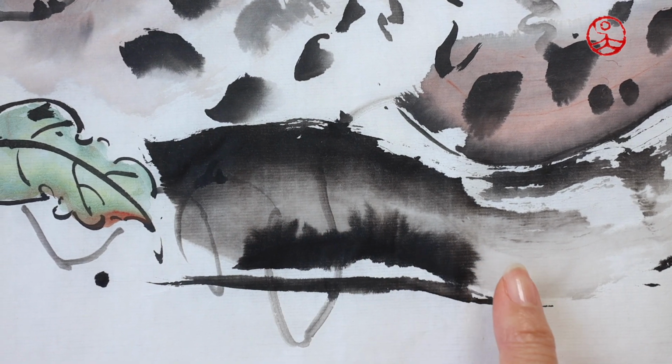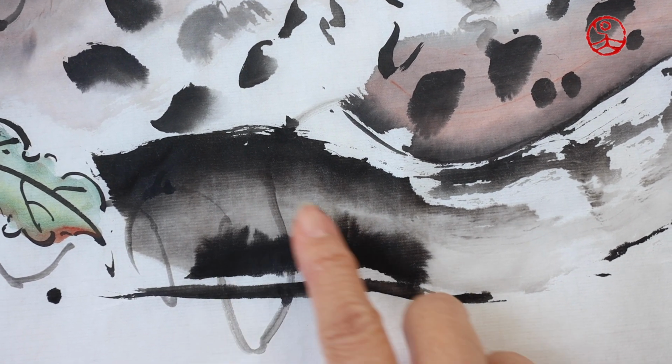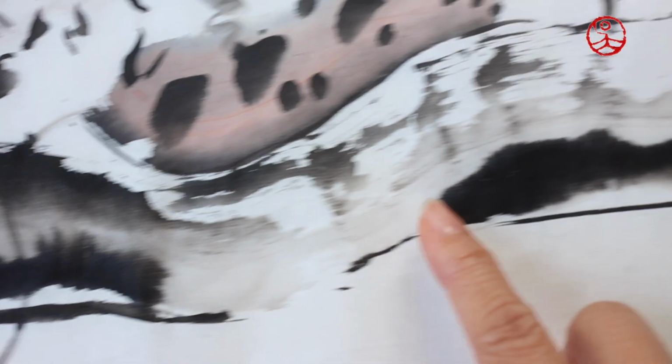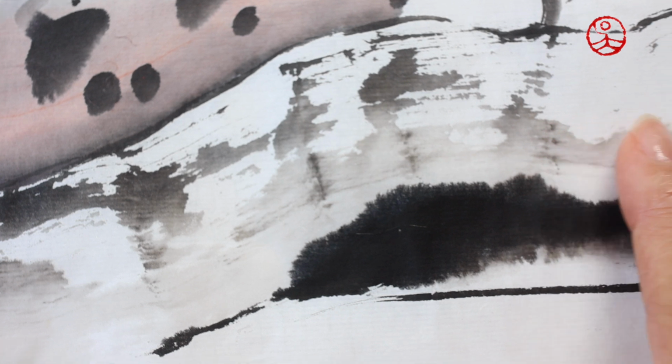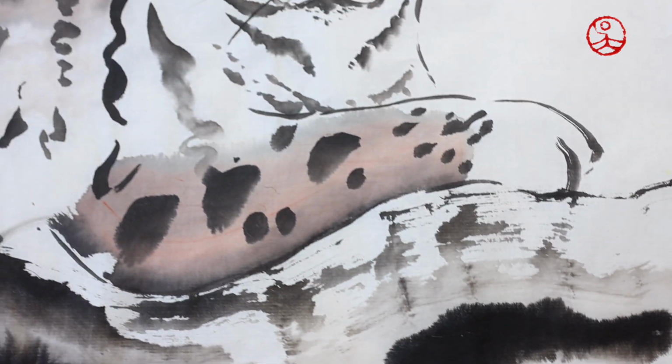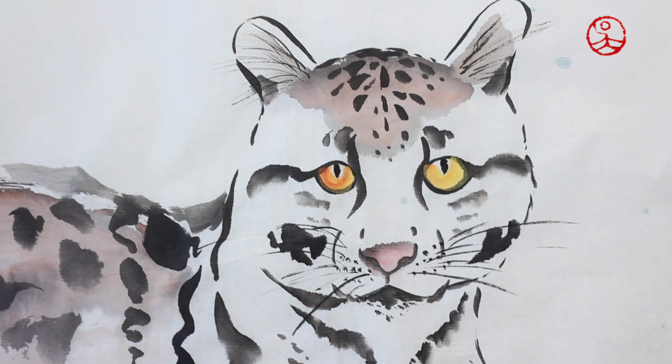These are completely dry. This is the wet color. See how this dark color will blend with the tree branches? That's the effect that I want to achieve. With one stroke, then I already get these textures of the wood. And the arm, the eyes.